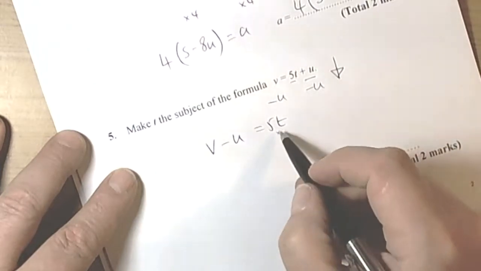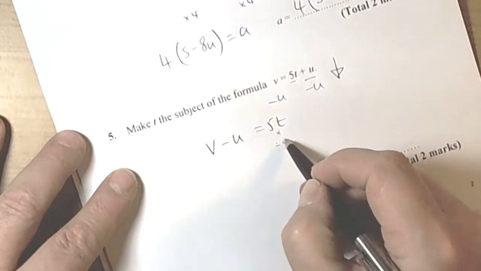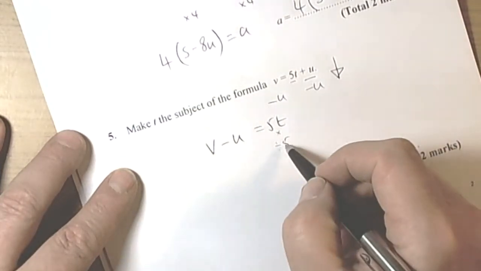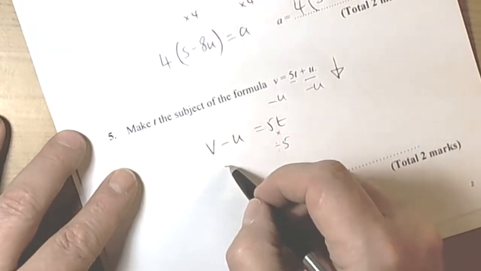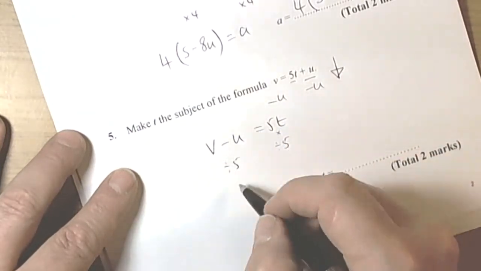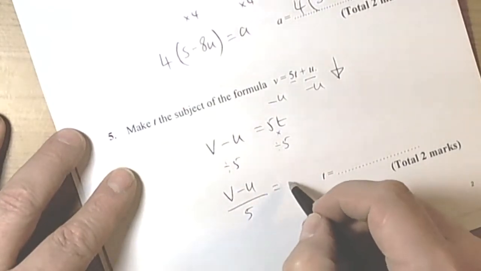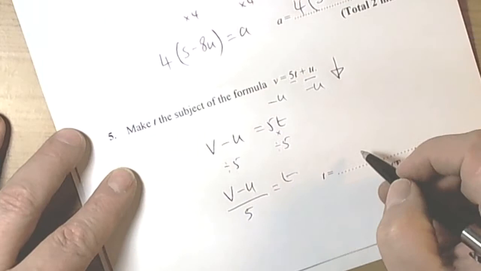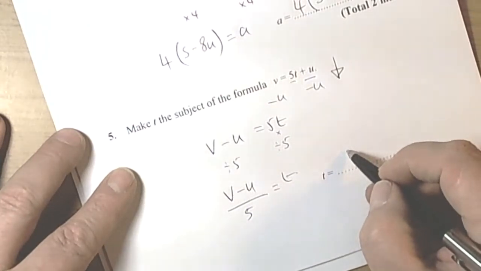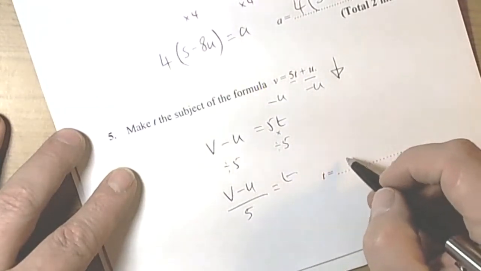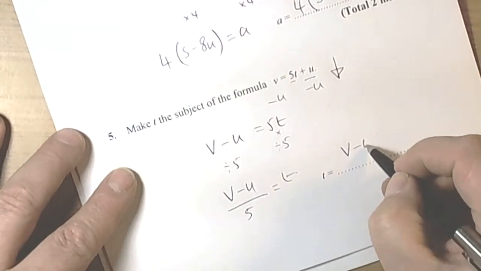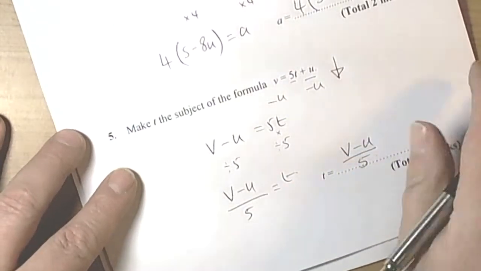This is timesing, so the opposite of timesing is dividing, so I'm going to divide by 5 because 5 divided by 5 is 1, I get 1t, but then I must do the same to the other side of the equals to balance and make sure it's a fair thing. So v minus u over 5 equals t. Again, we can just swap that over to make it t equals, because we always like the subject at the beginning of the formula. So t equals v minus u over 5.